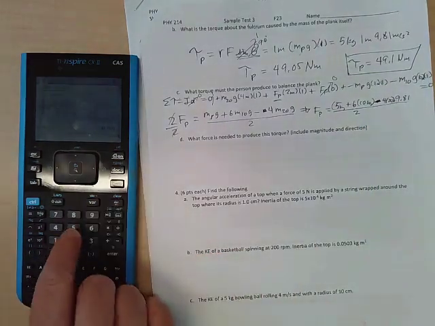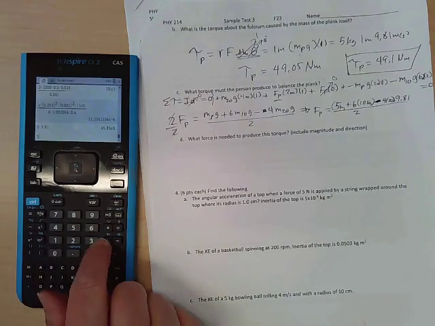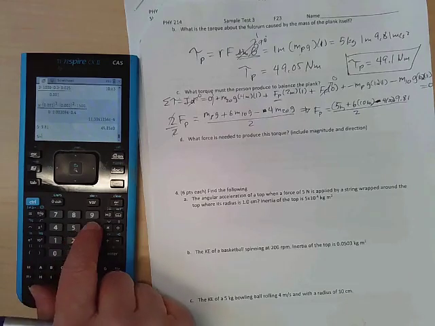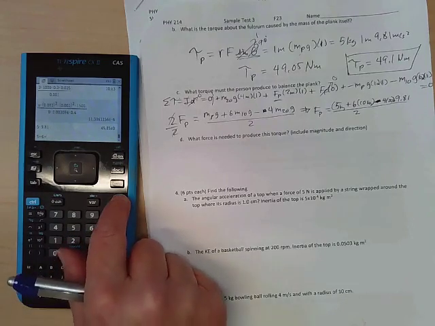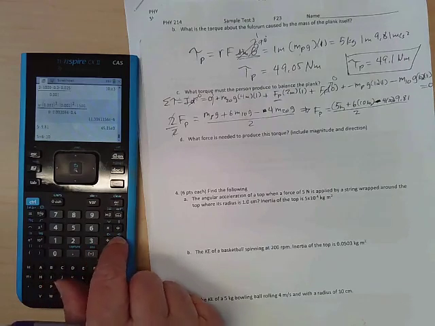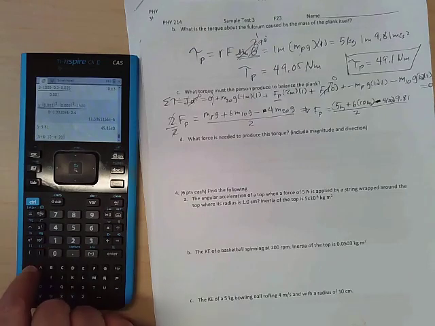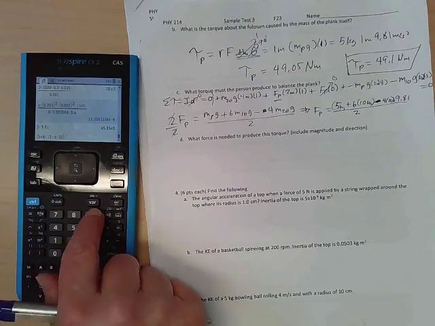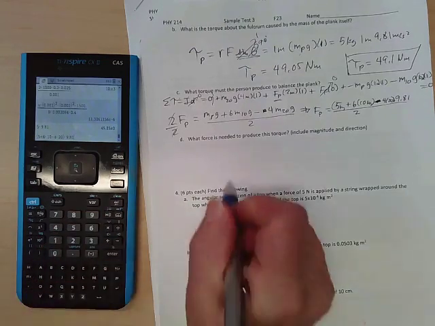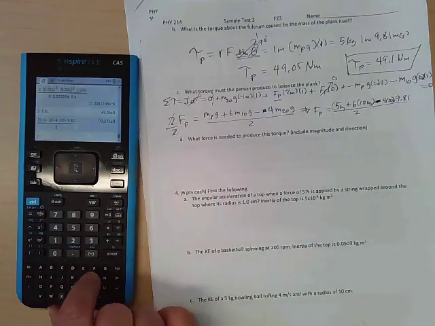All right, let's plug all that in. So 5 plus 6 times 10 minus 4 times 20, all of that in parentheses times 9.81 for g, because they were all multiplied by g, and then divide all that by 2.